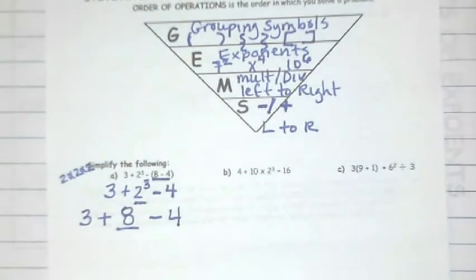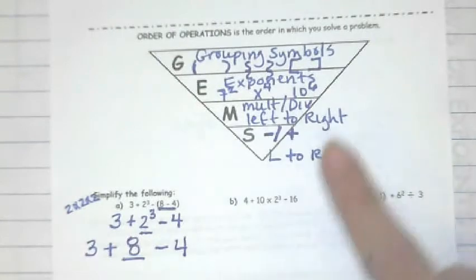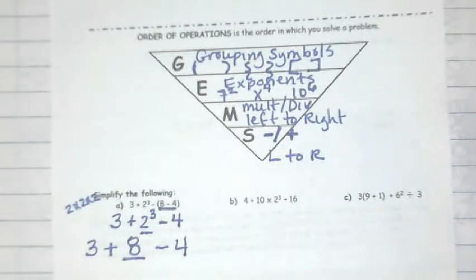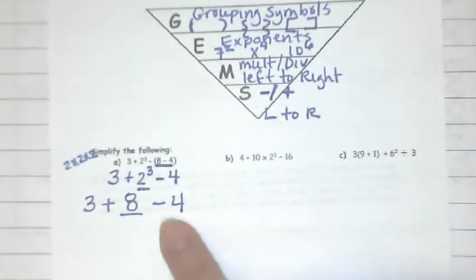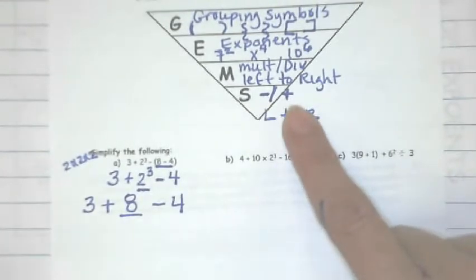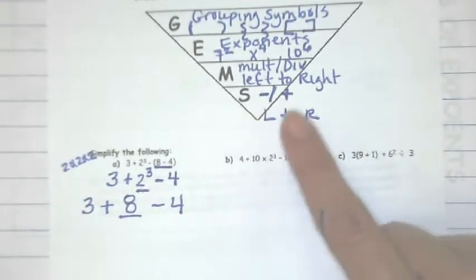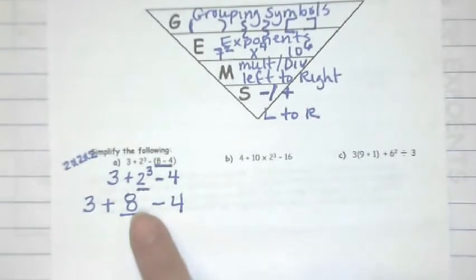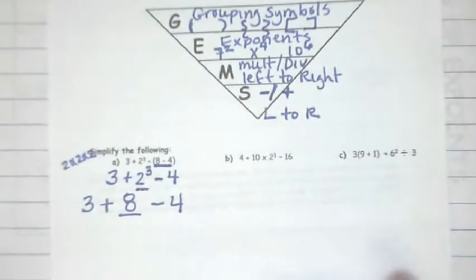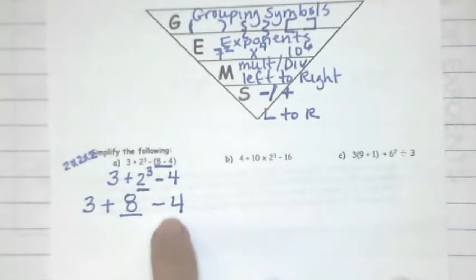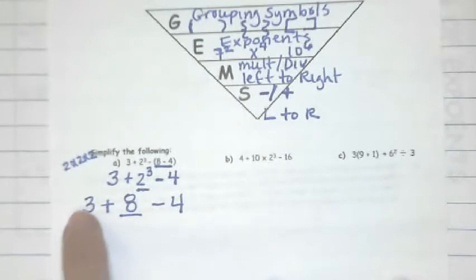Then I'm going to go back. Then no more exponents. So then I'm going to look at, do I have multiplication or division? So look at my problem. Well, I have add and then I have subtract. So I don't need to do any multiplication and division. So then I go to subtract or add. So then I ask myself, which one comes first, subtract or add? Left to right. So I have 3 plus 8 minus 4. So it's like reading a book. I'm going to go back to the beginning because all I have left is an add or subtract. Go back. I'm going to do the 3 plus the 8 first.